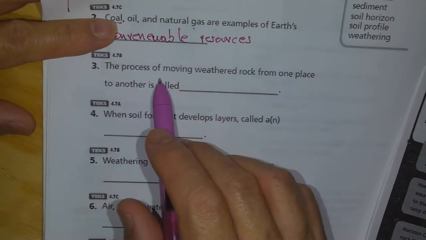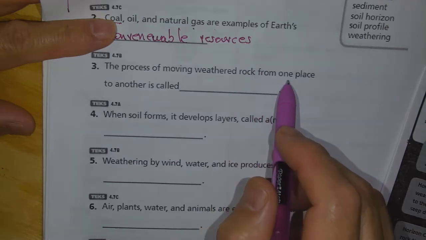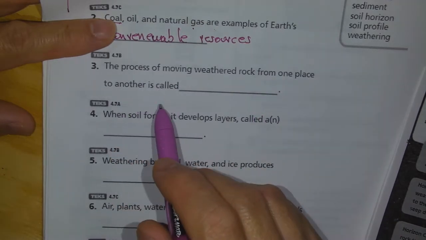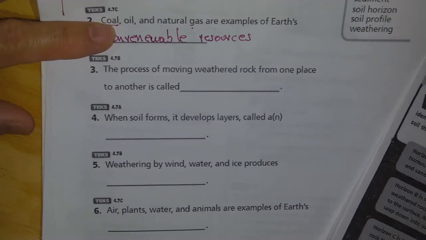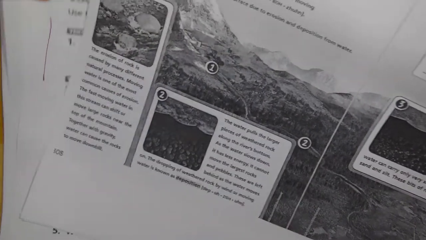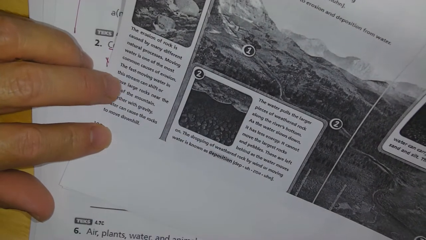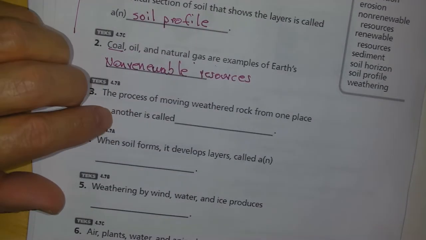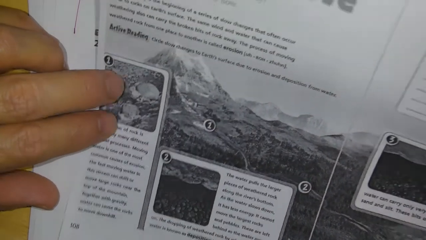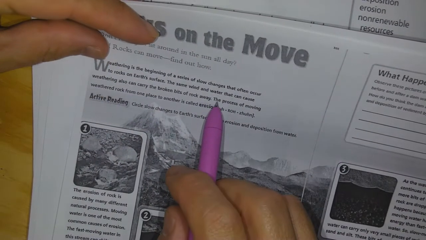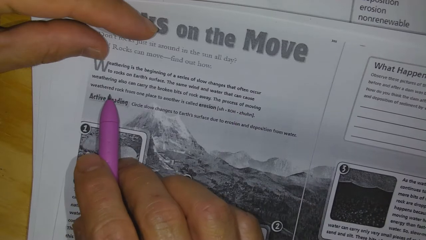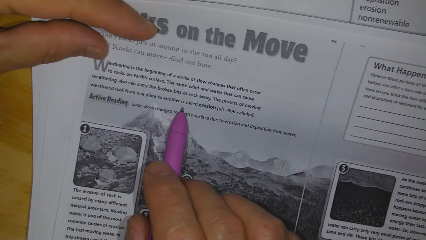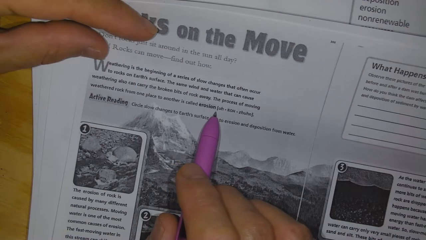The process of moving weathered rock from one place to another is called, okay, I have here the book. I printed in black and white because a color printer is very expensive. This is the moving, that's the erosion, I think. What is it? Erosion here. The process of moving weathered rock from one place to another is called erosion.